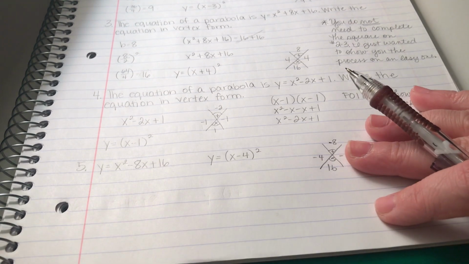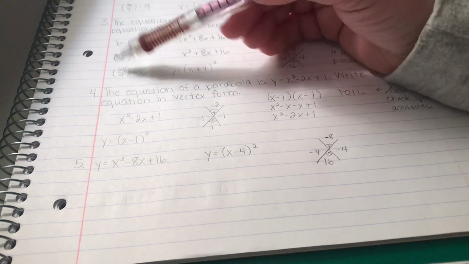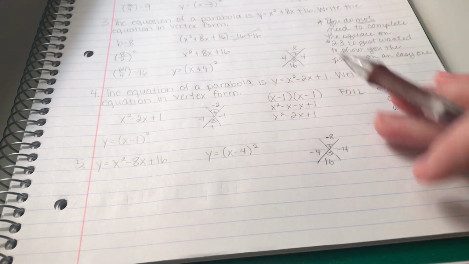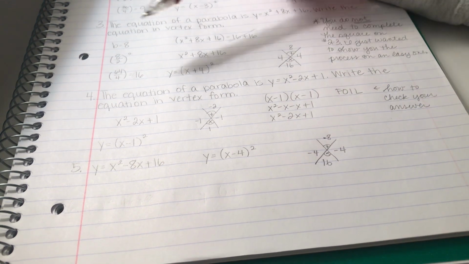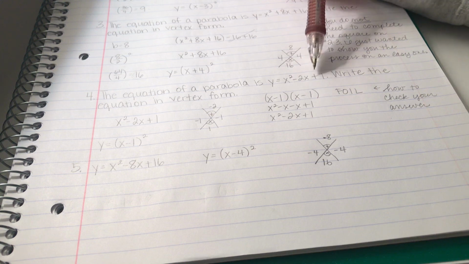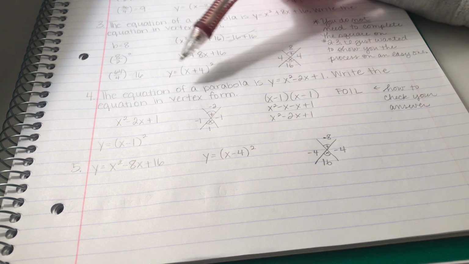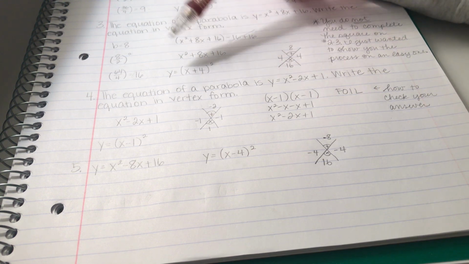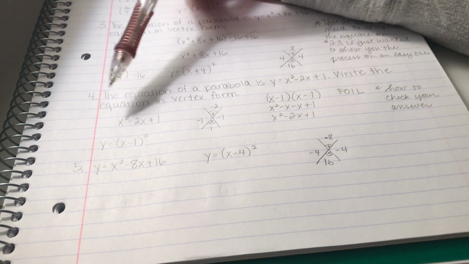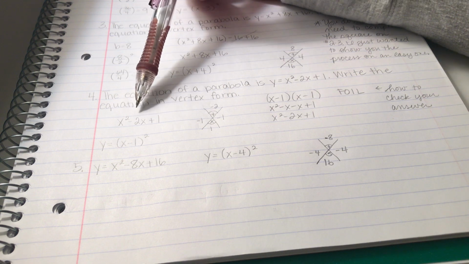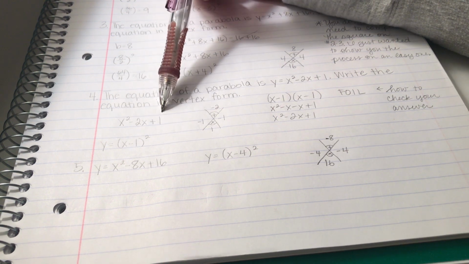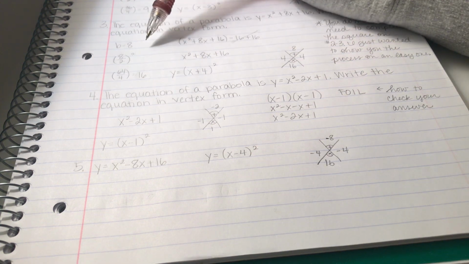All right, so past that, we're only going to use our completing the square process if we need to use it. All right, so number 4. The equation of a parabola is y equals x squared minus 2x plus 1. Write the equation in vertex form. So I rewrote it down here. So x squared minus 2x plus 1. And then I was checking to see if I even need to complete the square.